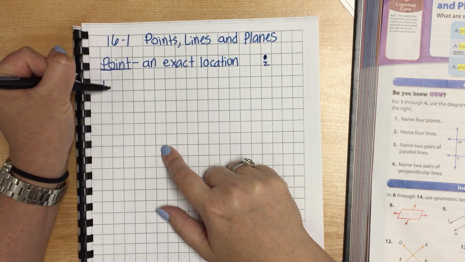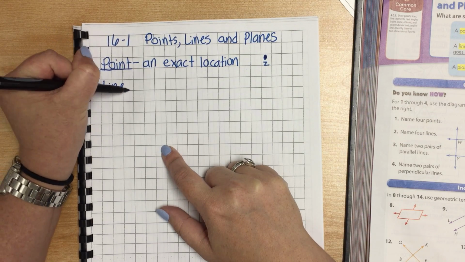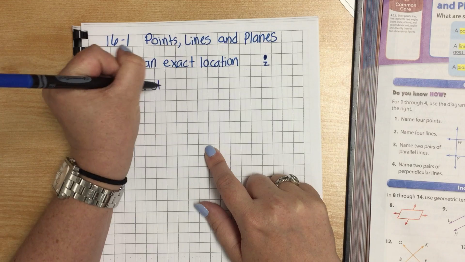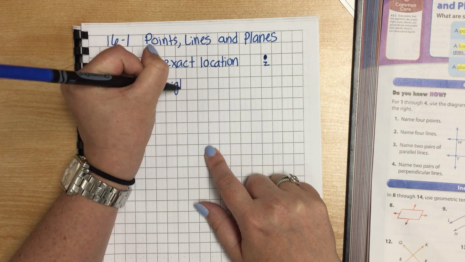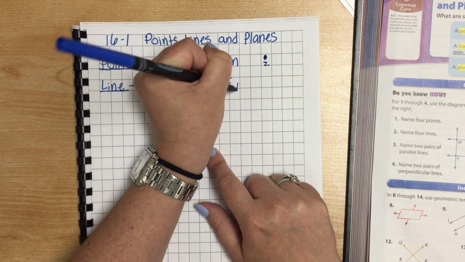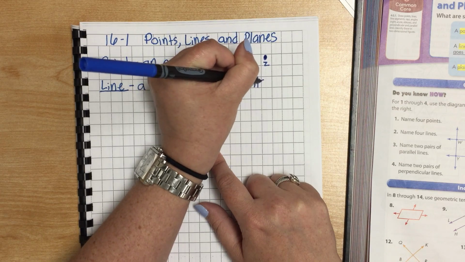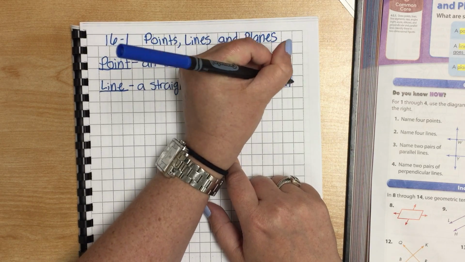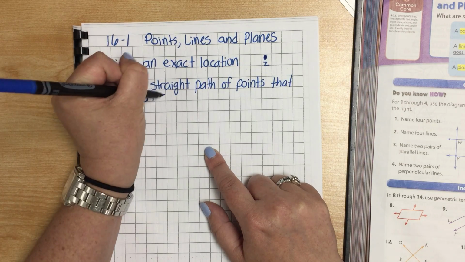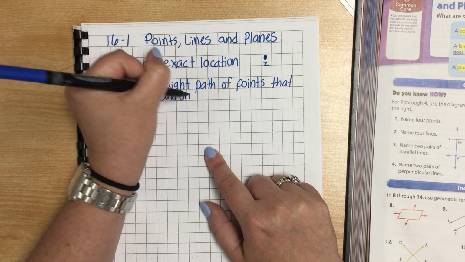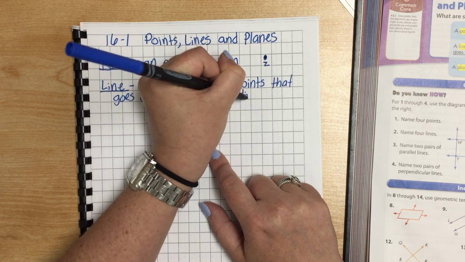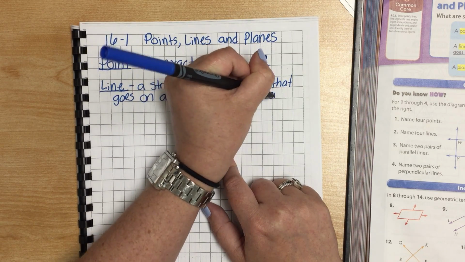The next word is line. And that is a straight path of points that goes on and on in two directions.